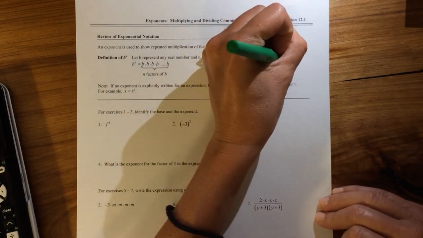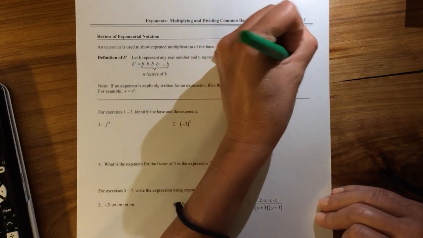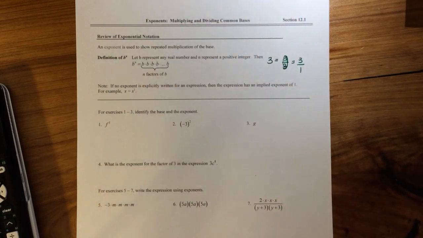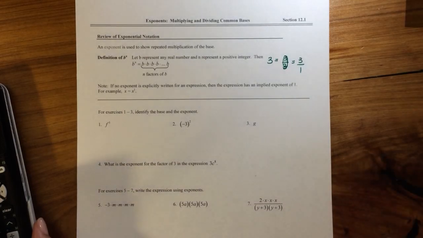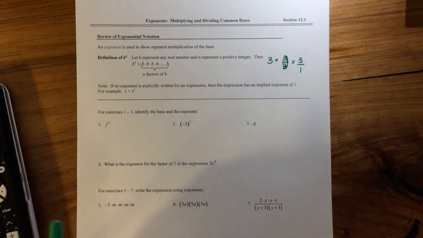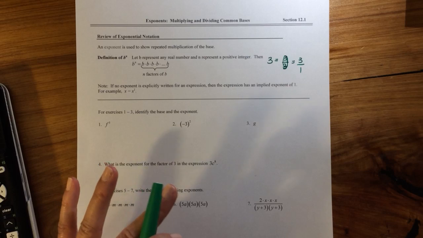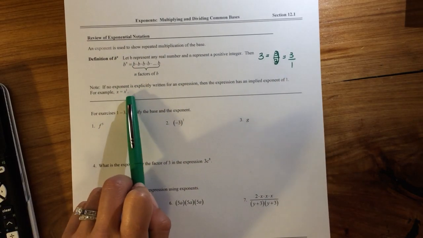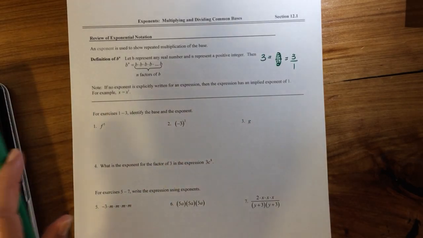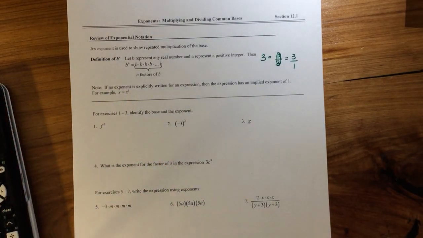That 3 is the same thing as 3 over 1, because anything can be written over 1 and it's still the same integer. Mathematicians generally think the math is hard enough. Why would we want to give ourselves any extra work? So if I can get rid of writing over 1, or writing to the first, we're going to. No, thank you.